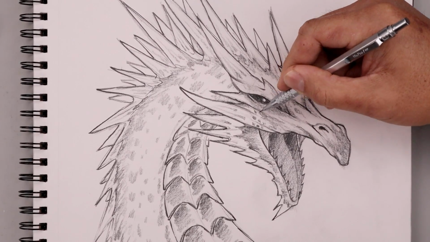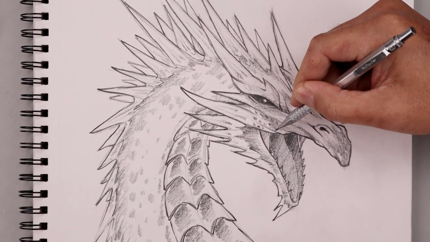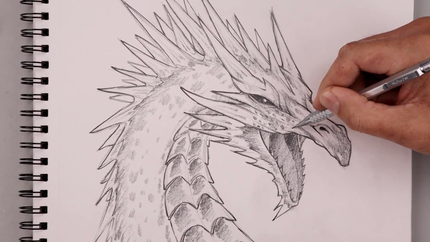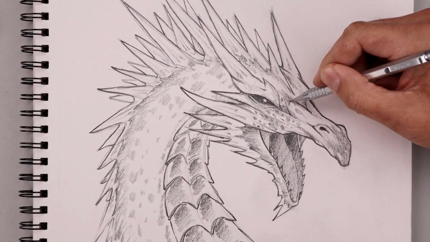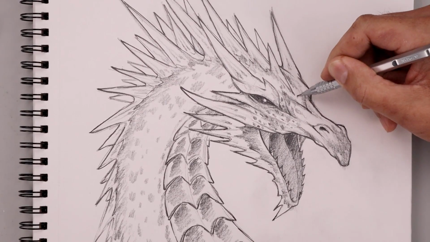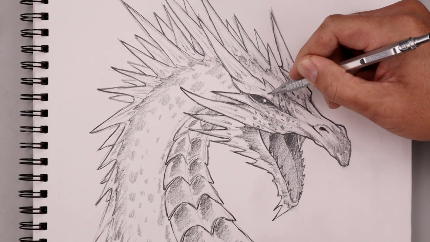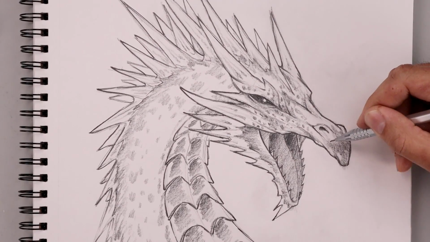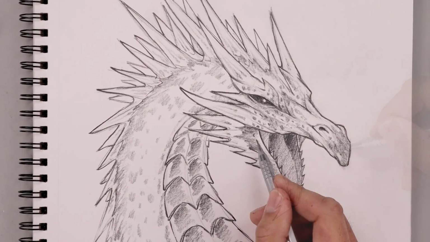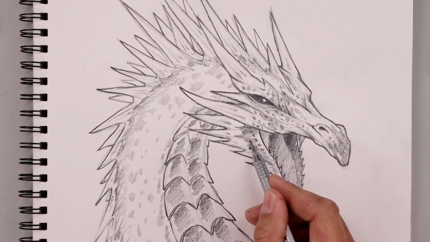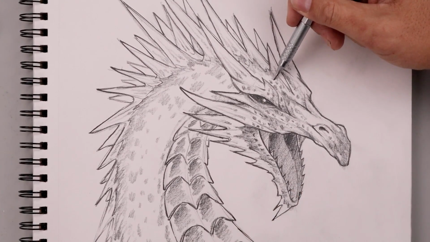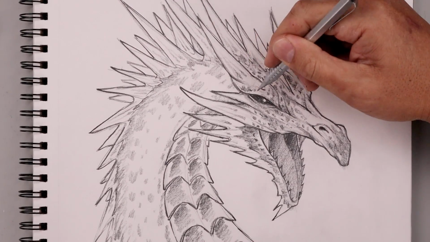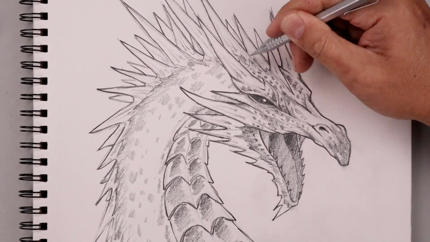I'm going to go and start adding some spots across the face to resemble the scales. And you don't need to put these everywhere. I'm just going to put this more in the shadowy areas of the face. And I'm just going to layer on a core shadow.